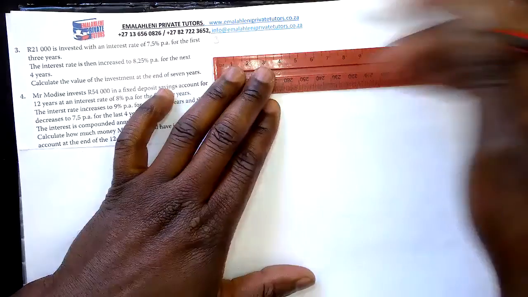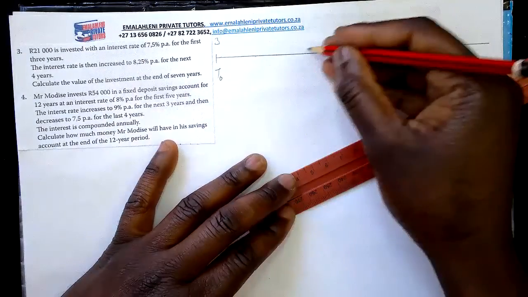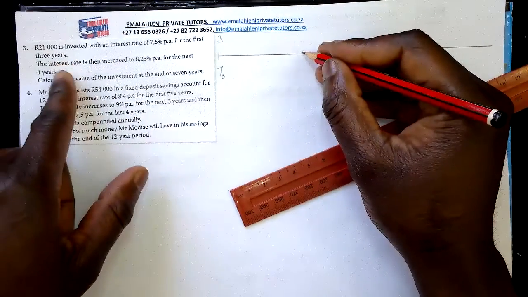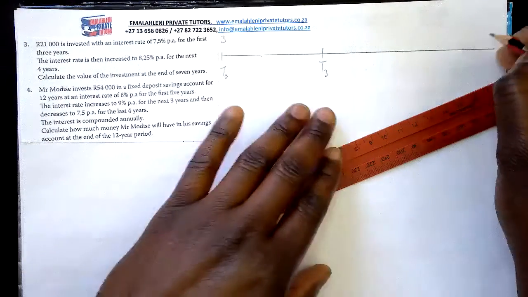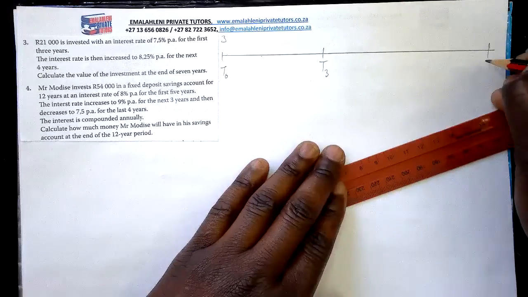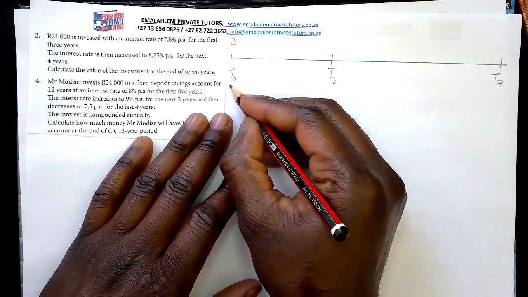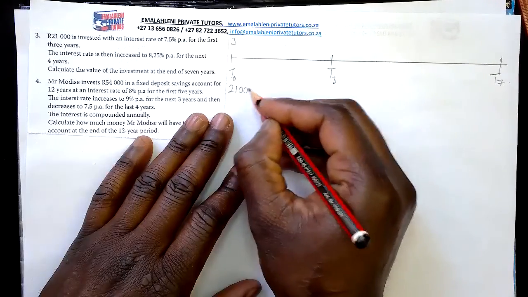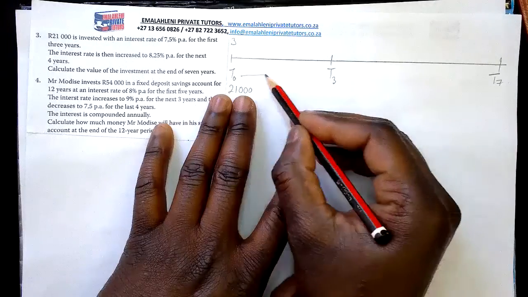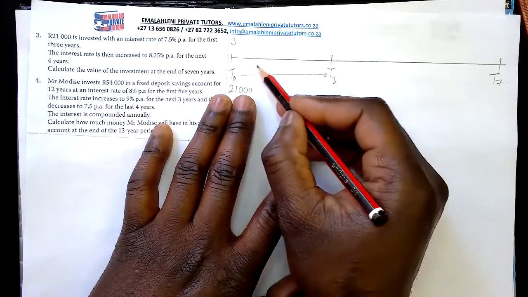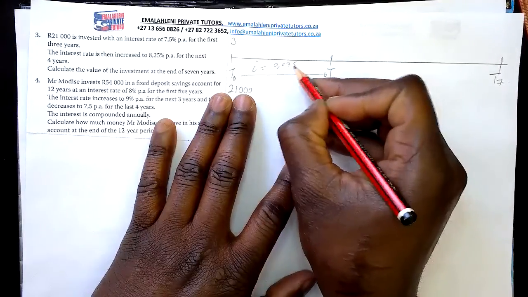Our timeline should give us T0 and also where the changes begin, T3, because sometimes it's up to T20, so you can't write everything there. T7 here. So we have 21,000 here, and the interest is 7.5%, which is 0.075.